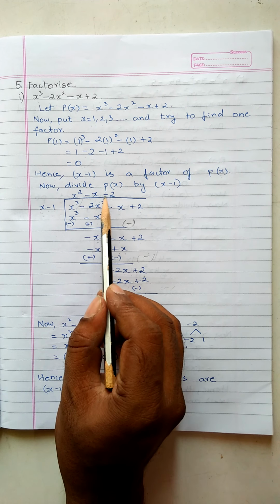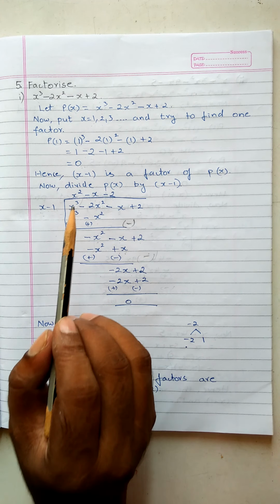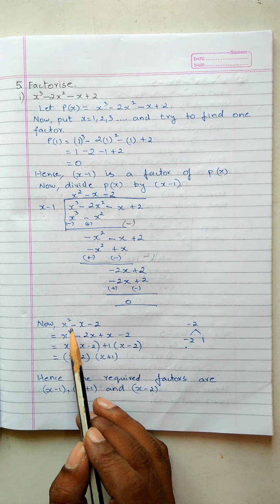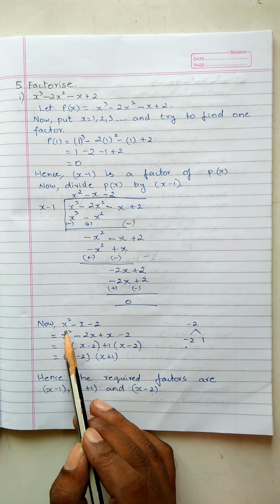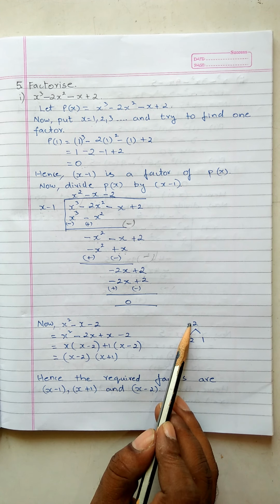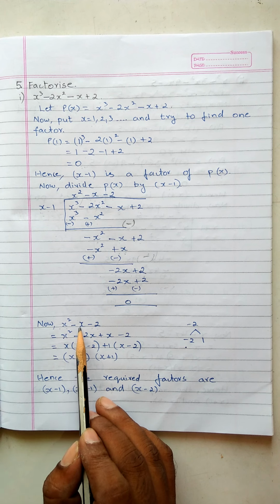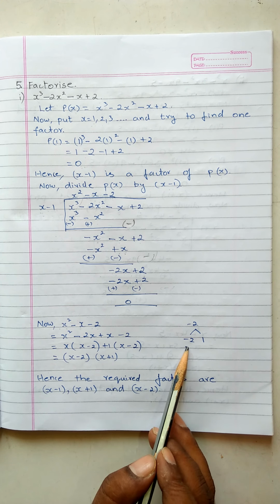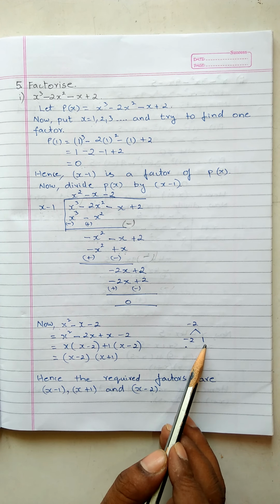Remainder is 0. So this is the quadratic expression. We got x squared minus x minus 2. So now using the split up method, I can find the factors. For this quotient alone, x squared minus x minus 2, 1 into minus 2 is minus 2. I want to have the middle value. Middle value is minus 1. So what are the factors I am looking for? Minus 2 and 1. Minus 2 and 1 are the factors.